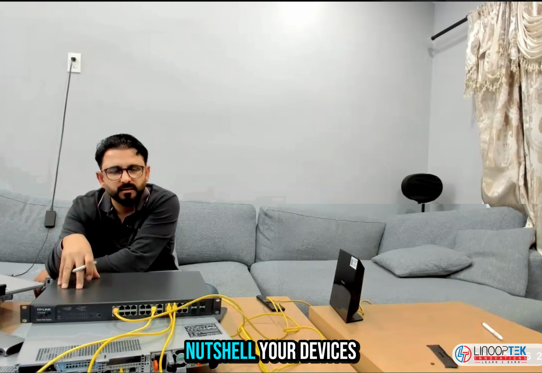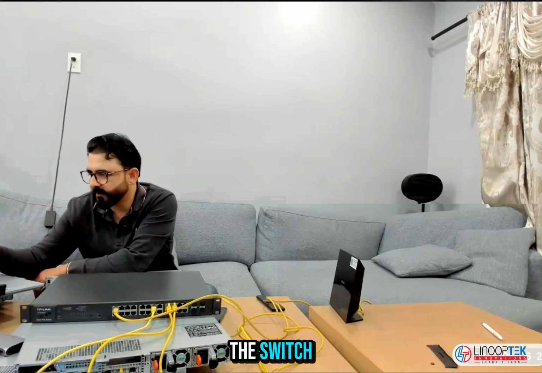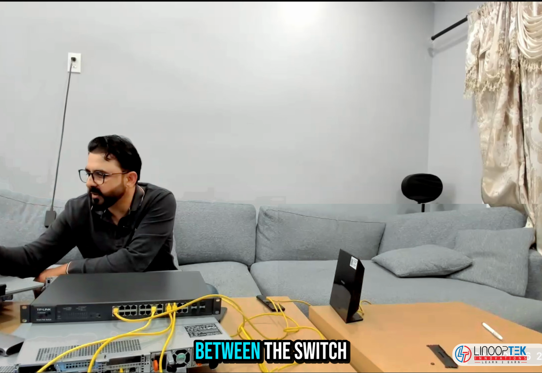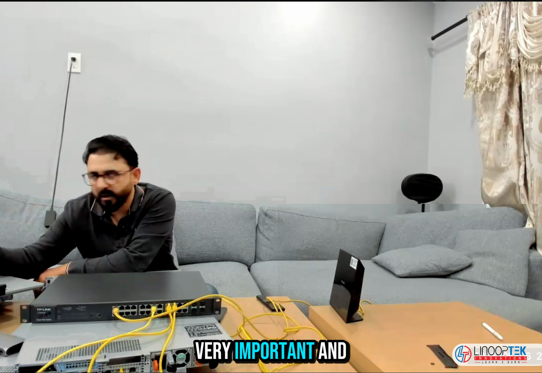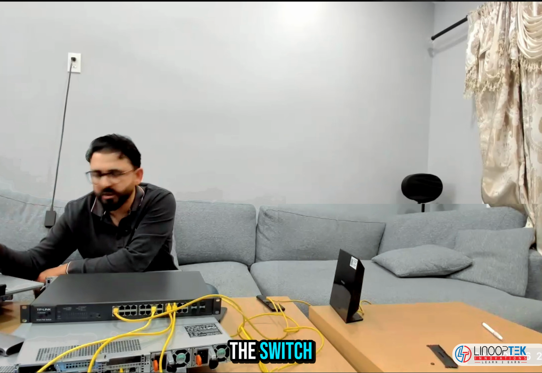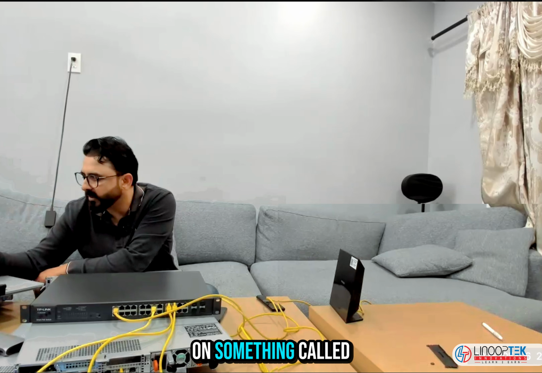So in a nutshell, your devices get connected to the switch. Now, the communication that takes place between the server and the switch, this is very, very important and a new concept that I'm sharing with you, is based on something called MAC address.